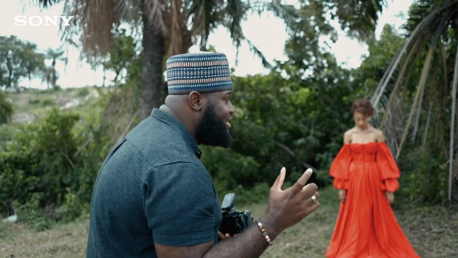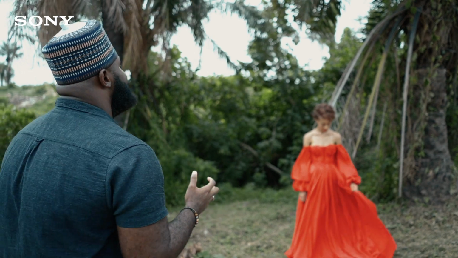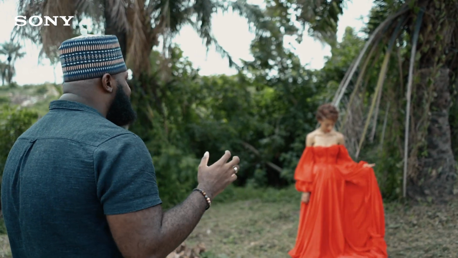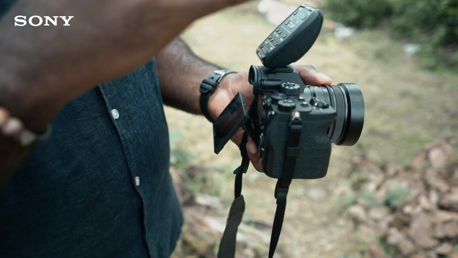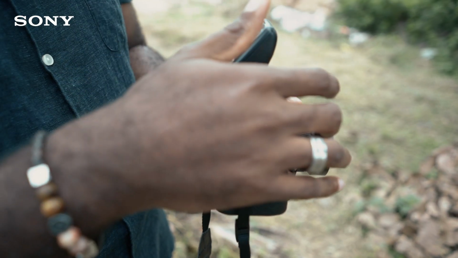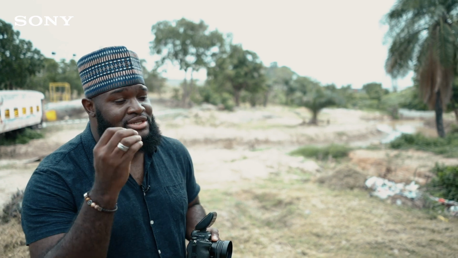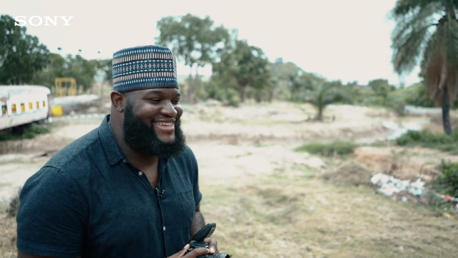So this is very, very key, because if you're able to master this, then you've really mastered lighting, in my opinion, because the problem that we have in photography is a lot of people use a lot of light, and sometimes you really don't need a lot of light. You just need little light.